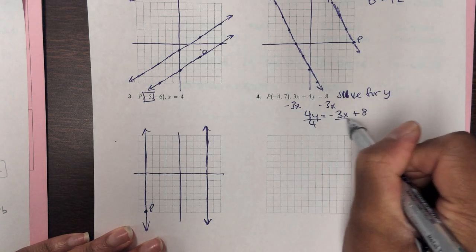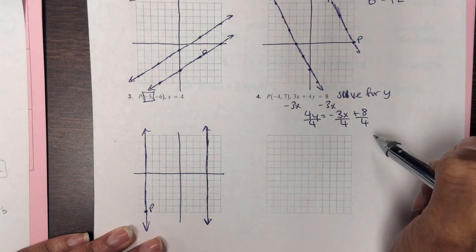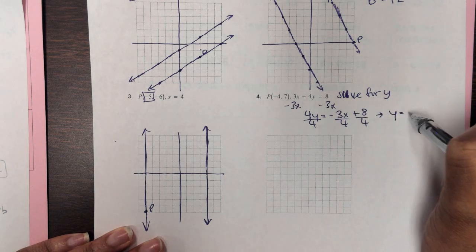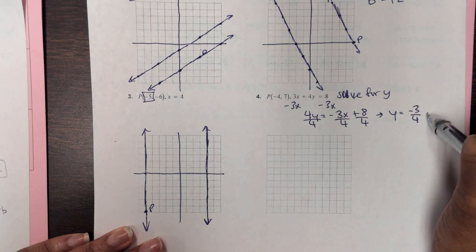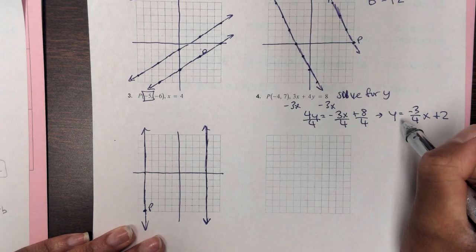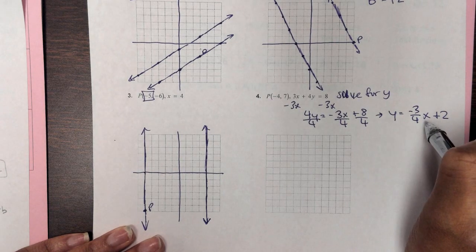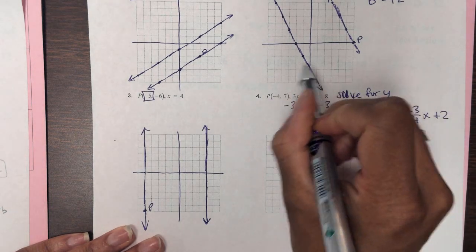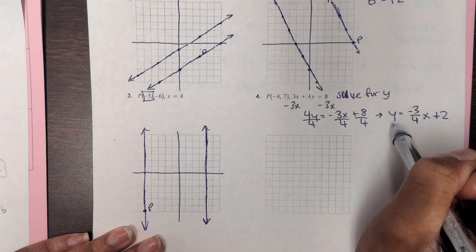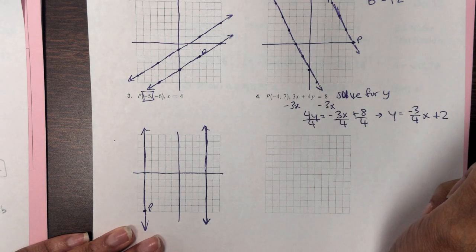I'm going to divide by 4 on each part, not just one of them, for all of it. So then my new equation is Y equals -3 over 4X, and the 8 over 4 reduces to a positive 2. So that is your equation that you will have, and you'll do the same thing you've done for others. Okay, so this one you got to solve for Y in order to get it in slope-intercept form.